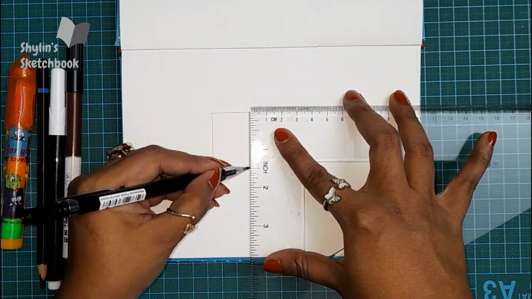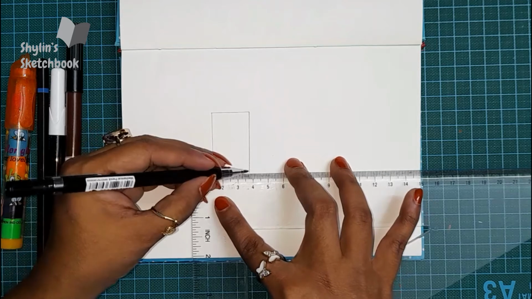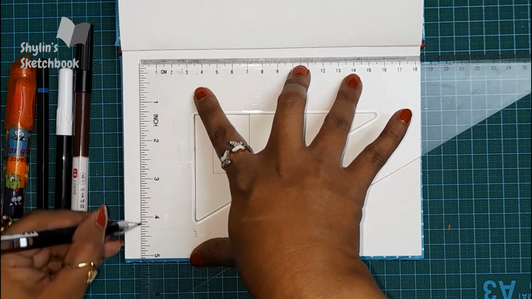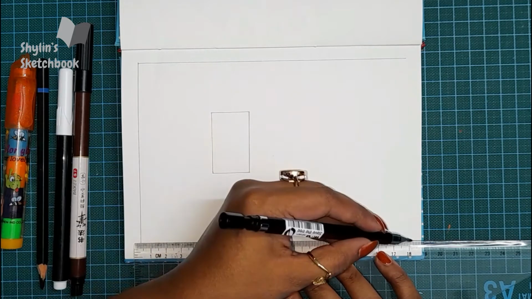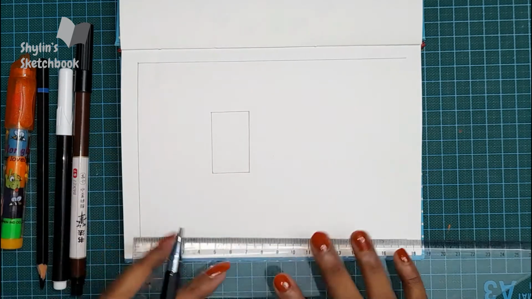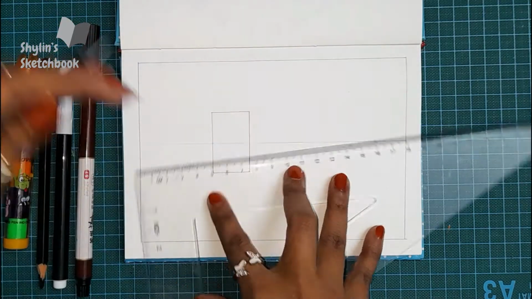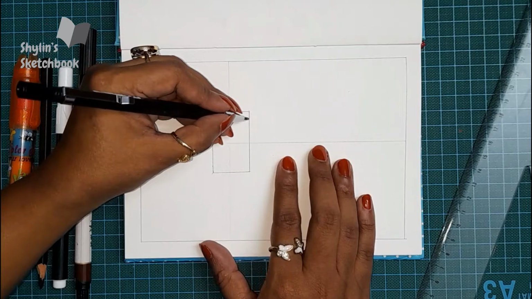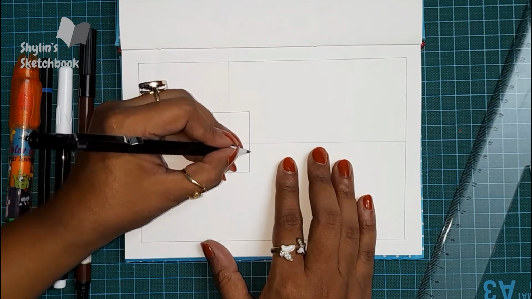First of all, we are drawing a rectangle which is going to be the vanishing point for the tunnel. Now I'm drawing the outer lines for the tunnel. I'm taking reference points for the curved lines to meet at one point.